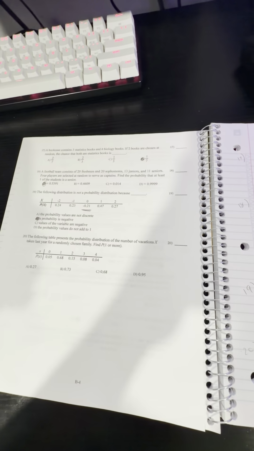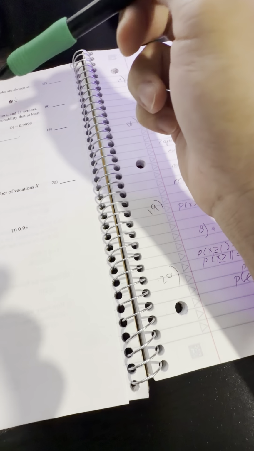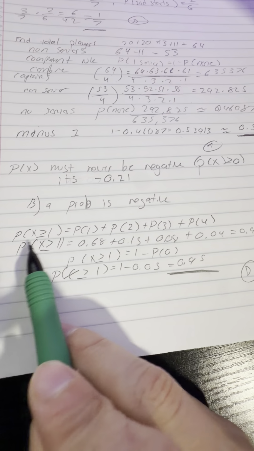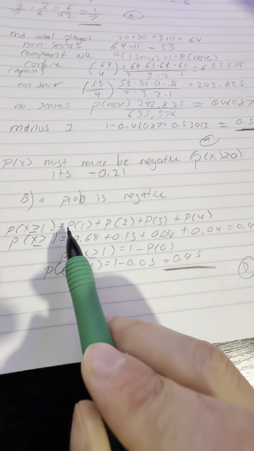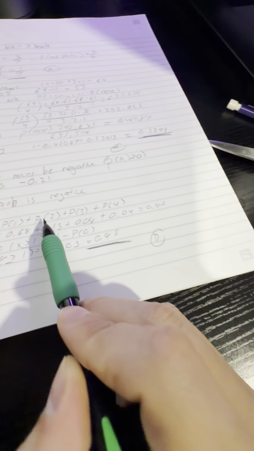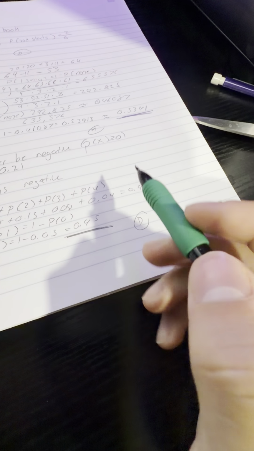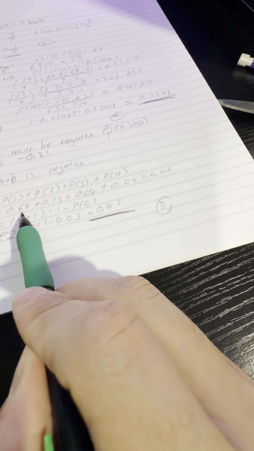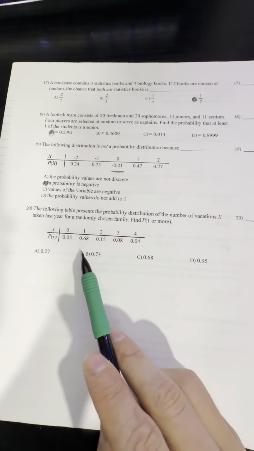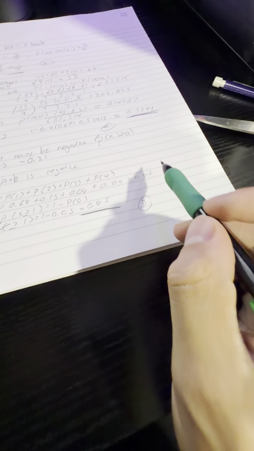So now for this last one, number 20. Kind of the same thing, but you put into the P's, plug it in. You start with the 1, 2, 3, 4. So P(1) plus P(2) plus P(3) plus P(4), and then you plug in the P(x) here.